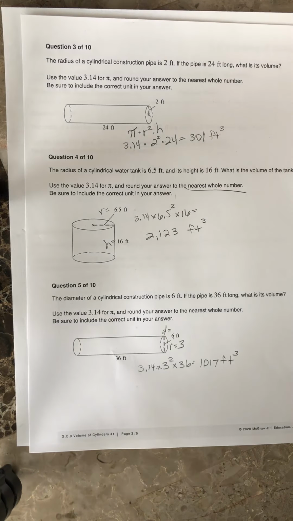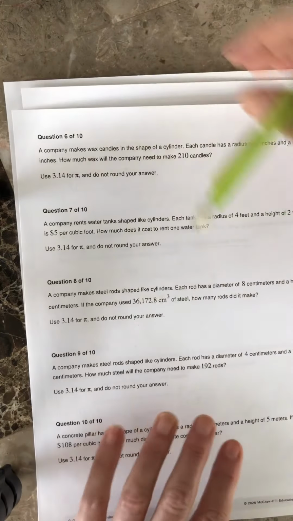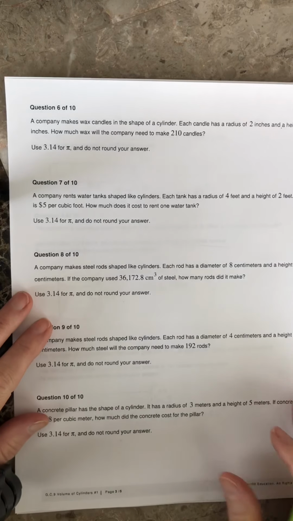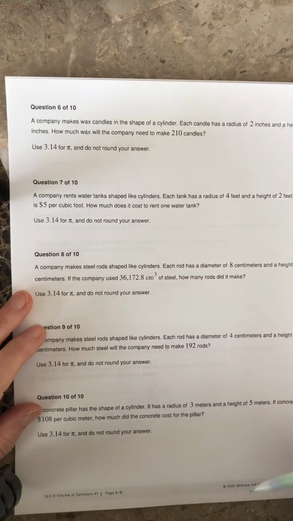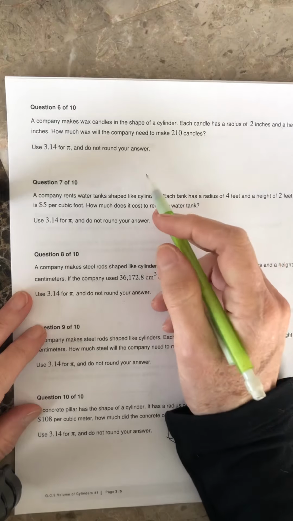On the word problems, and right now we're at 7.5 minutes for this lesson, but this is all you'll need for cylinders, so that's good. Plus this is my first one, so it's probably going slower than the ones in the future. This will probably end up being about 10 minutes for this lesson.